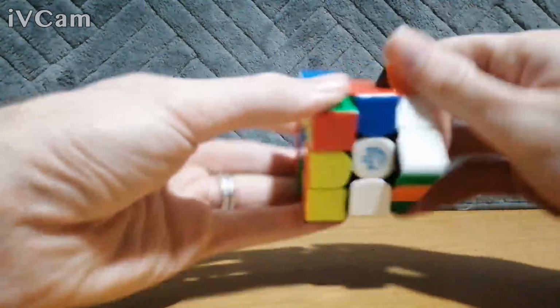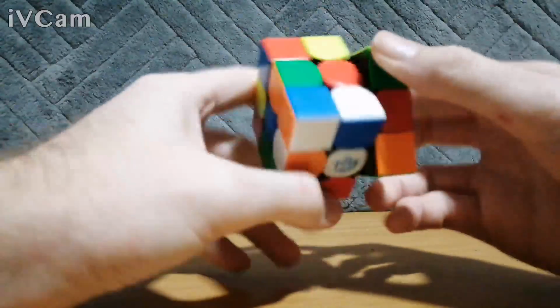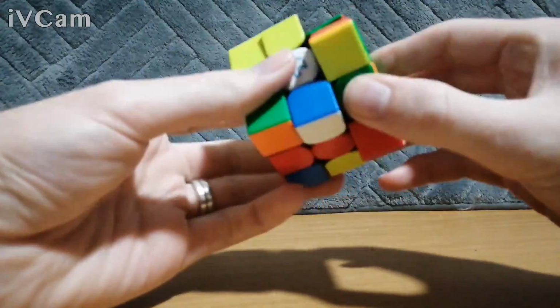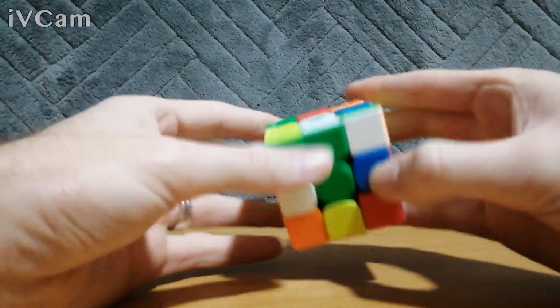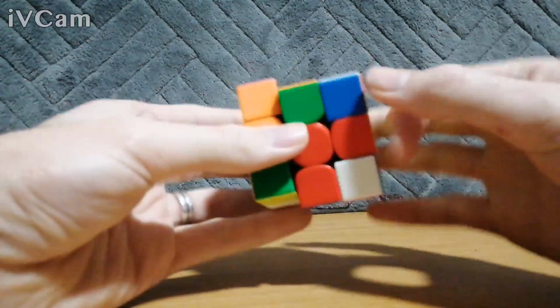So, scramble this one. I'm working with a GAN cube. Very nice and sleek design, at least, which is very nice and fun for speed solving purposes.